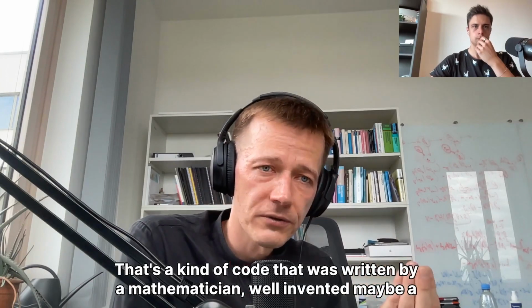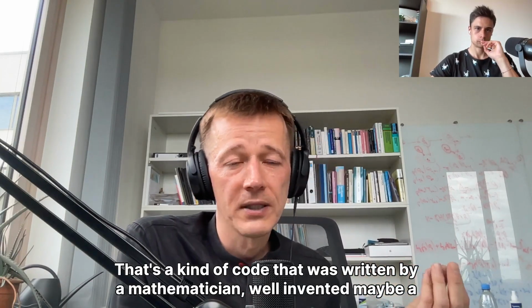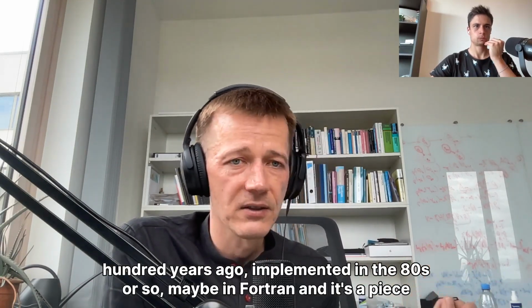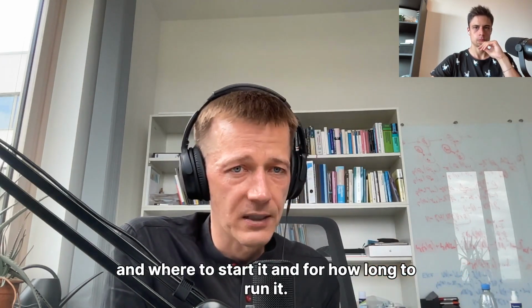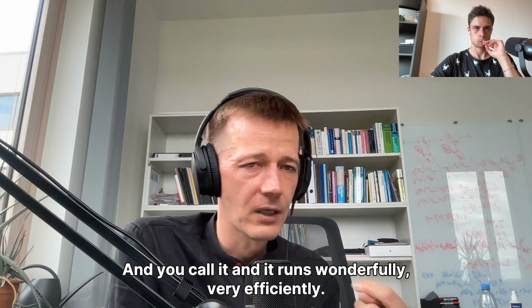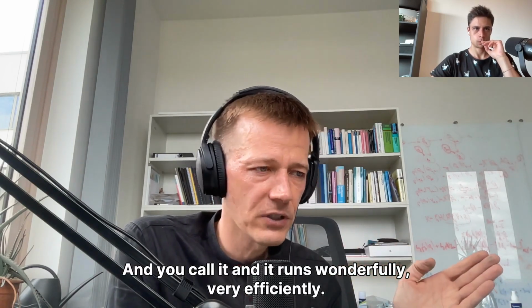That's a kind of code that was written by a mathematician, invented maybe 100 years ago, implemented in the 80s or so, maybe in Fortran, and it's a piece of code that you just tell where to start it and for how long to run it. And you call it, and it runs wonderfully, very efficiently, it produces a curve.